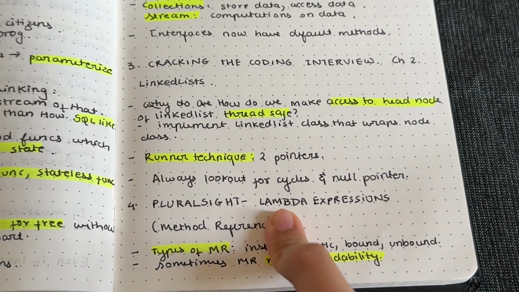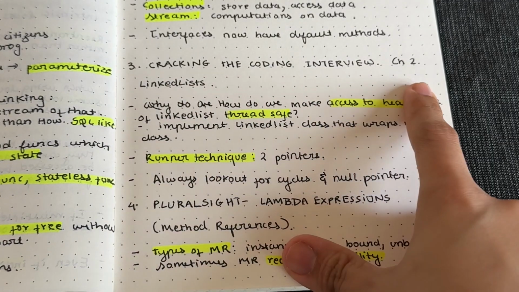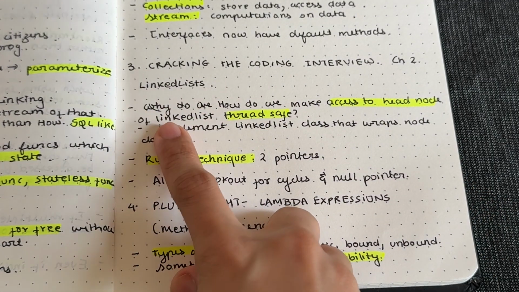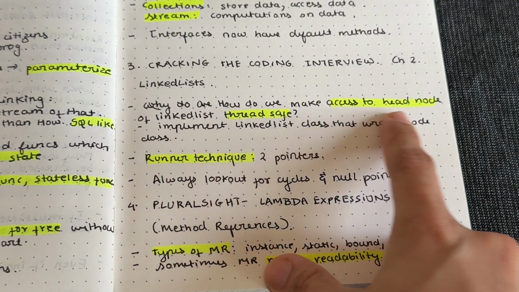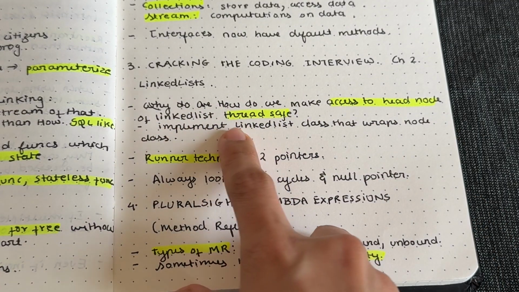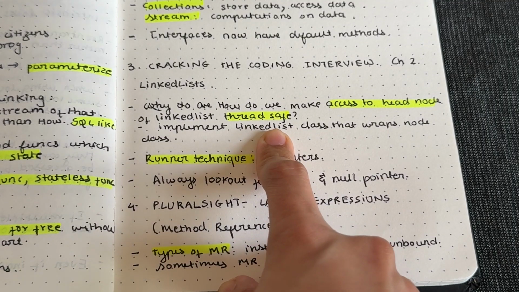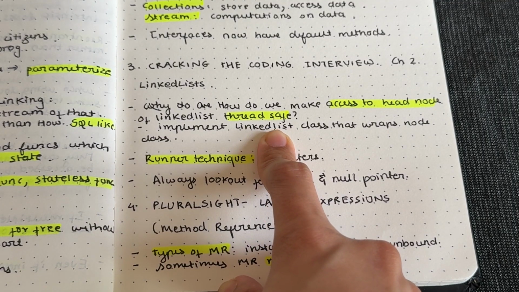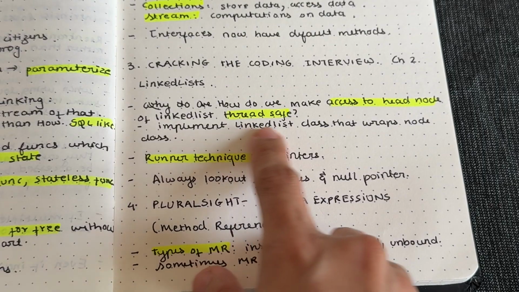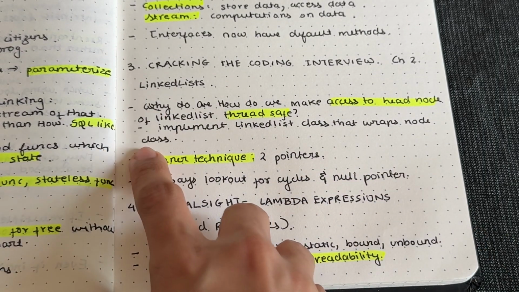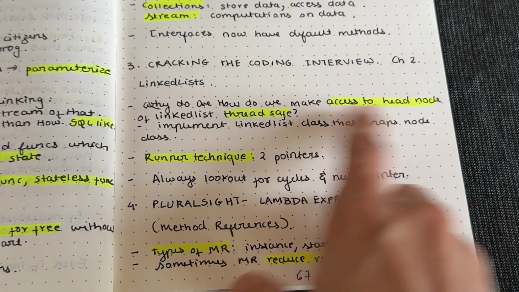Third book which I read was Cracking the Coding Interview, Chapter 2. That is LinkedList. First point in it was how do we make access to the head node of LinkedList thread safe. As we have already studied, encapsulation helps in thread safety. So we implement a LinkedList class that wraps the node class, and that's how we make the head node thread safe.